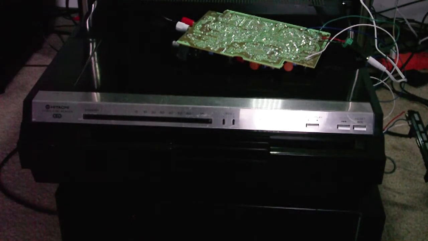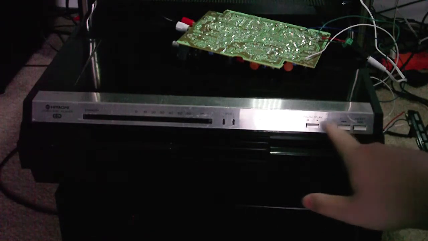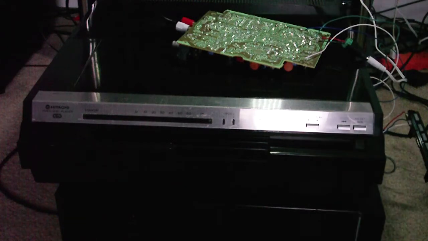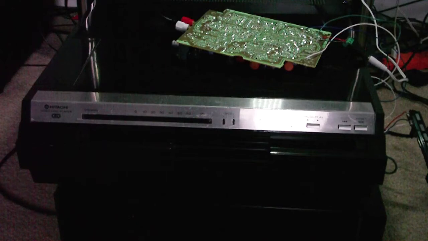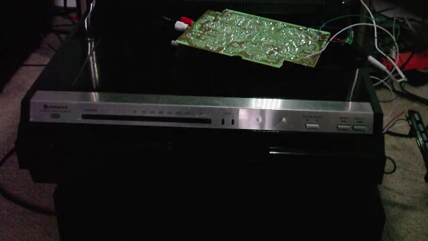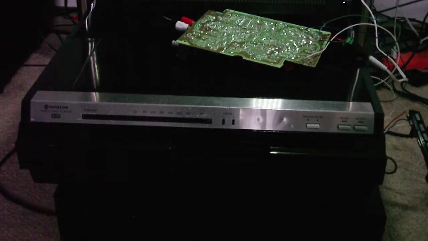But unfortunately, this player, as you see, only has these three options on the front here, and most of all, it's a mono only player. Hence why there's no stereo bilingual light there.